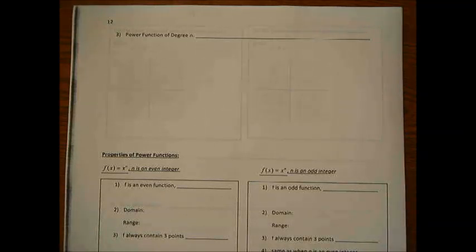Okay, so the next definition is a power function of degree n. A power function is a monomial function, so it's only one term.